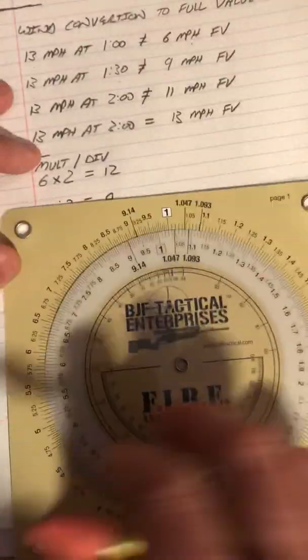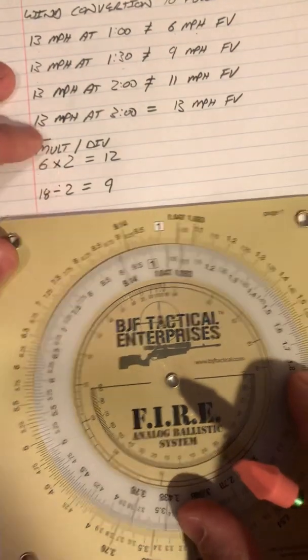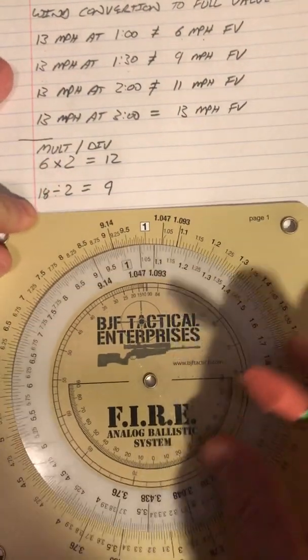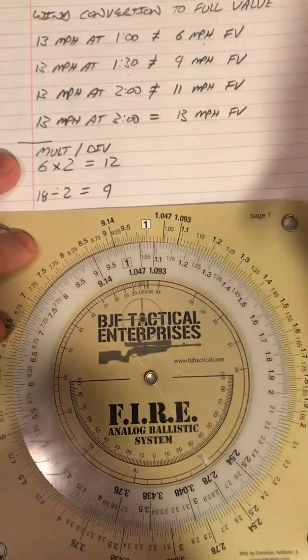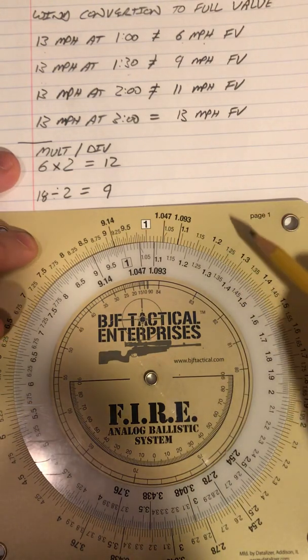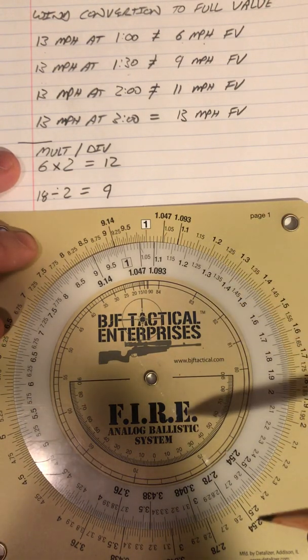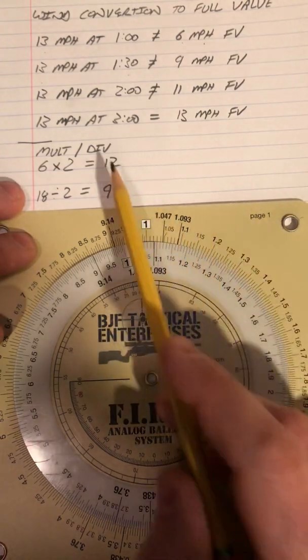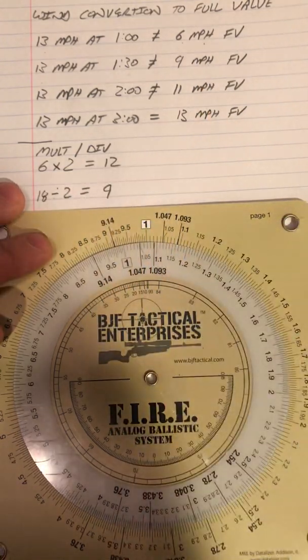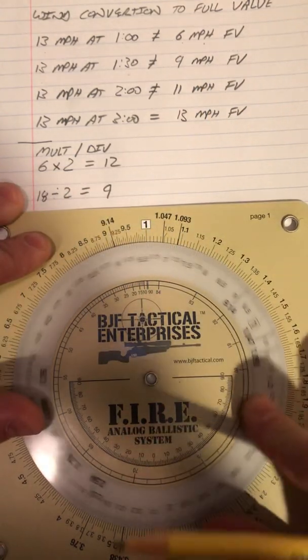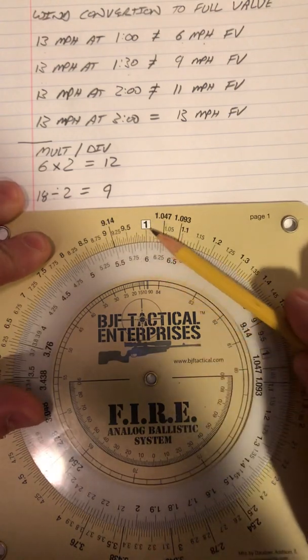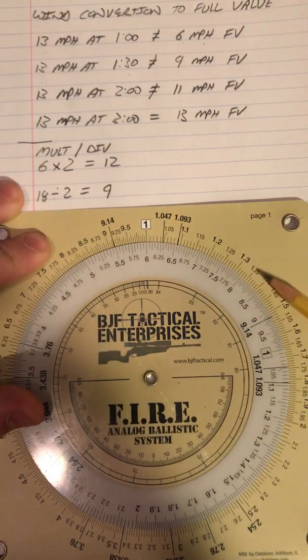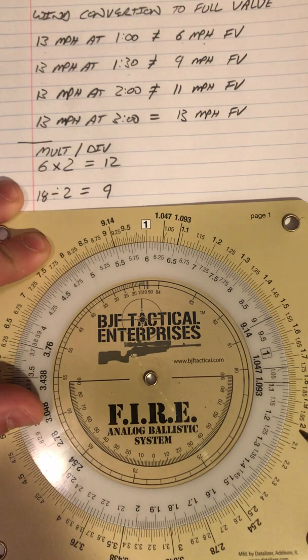Flip it over on the back side. We have one independent wheel. This is for multiple things, but we can do initially multiplication and division on this. Very simple stuff. So we can do, what's 6 times 2 is 12. You would take 6 under the starting point, find 2 right here. 6 times 2 is 12.